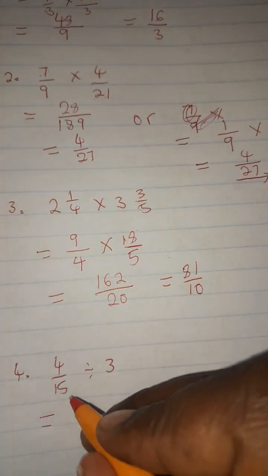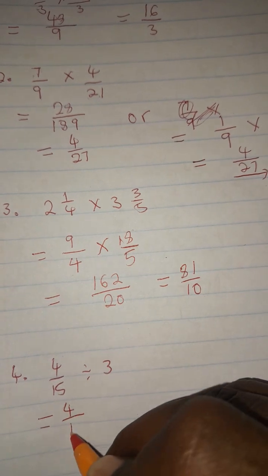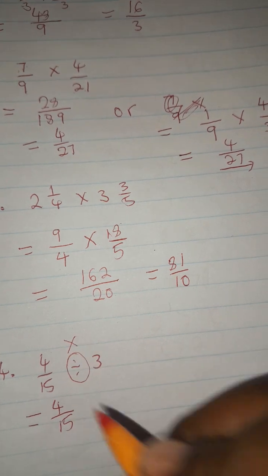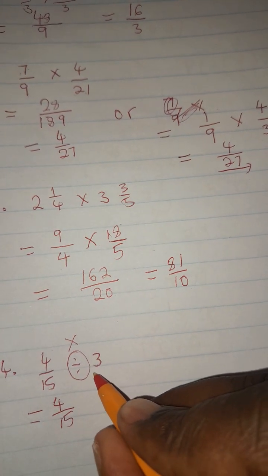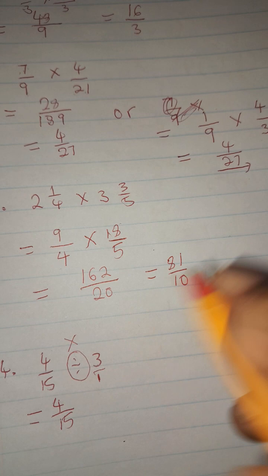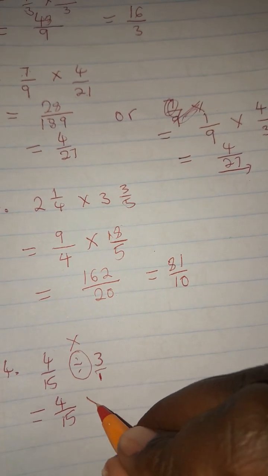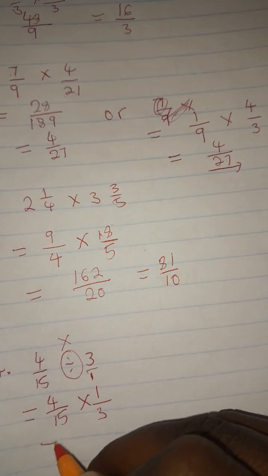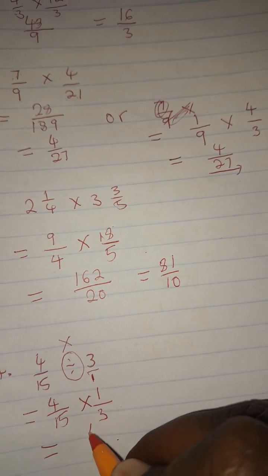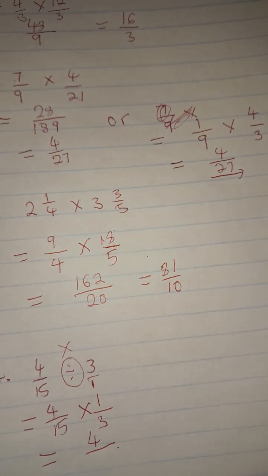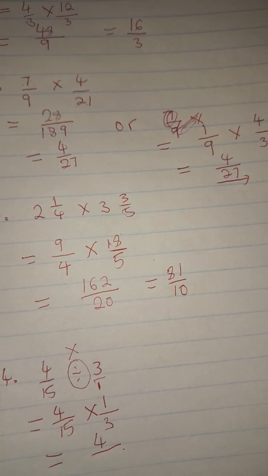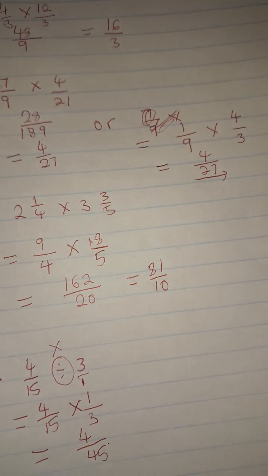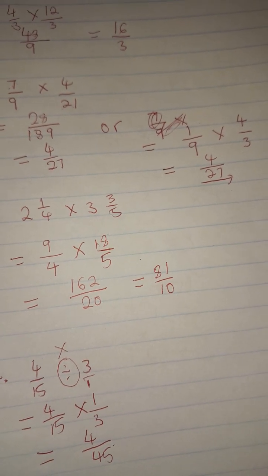So how are we going to work it out? We have 4 over 15. We are going to find the inverse. Remember, the inverse of division is multiplication in this case. So it's the same as having 3 over 1 here. We're just going to swap, so it will now be 1 over 3. What is 4 times 1? That's 4. And what is 15 multiplied by 3? That will be 45. So we have 4 over 45 as the solution.